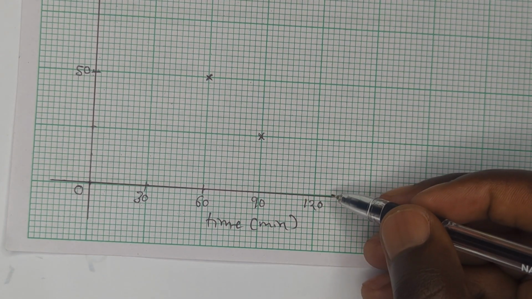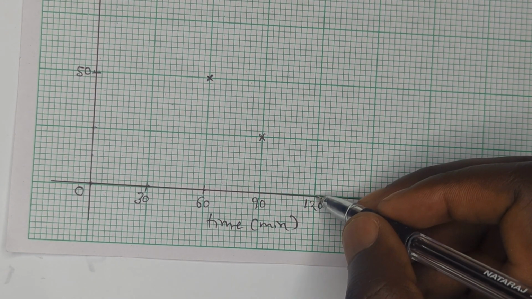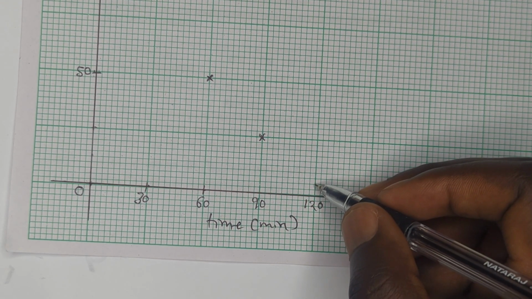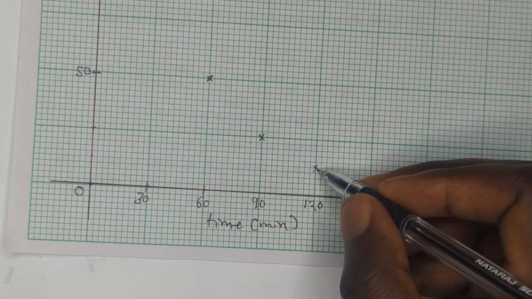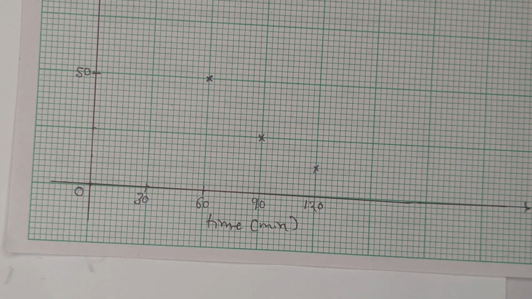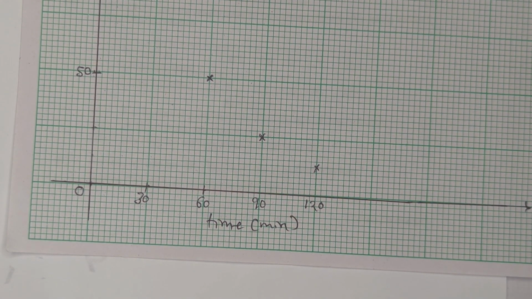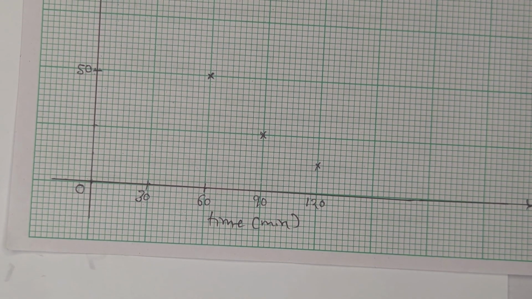Now, the other coordinate, that was 120. So 120, it is here. Where it is meeting 12.5, we count 1, 2, 3, 4, 5. So that's where our 12.5 is. After coming up with this pattern, we then join the points.